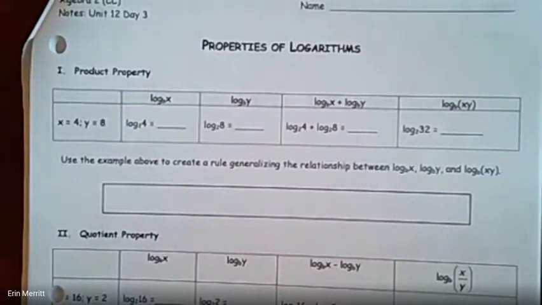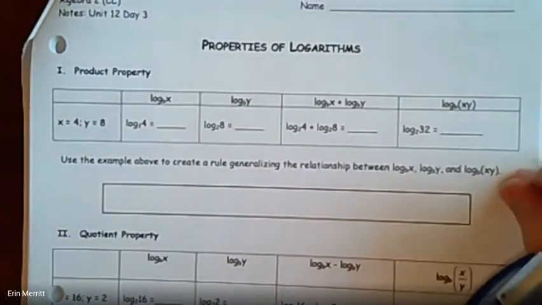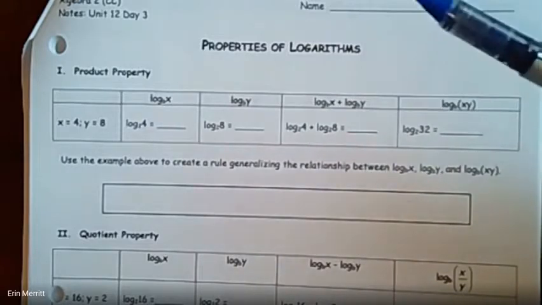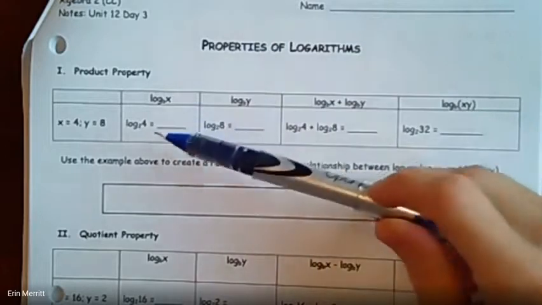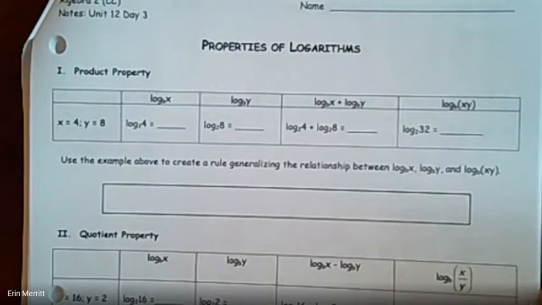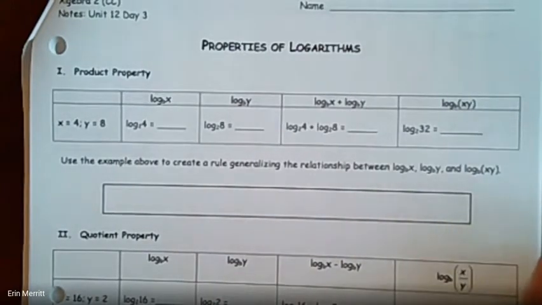So what we're looking at for today, there are 3 different properties that you have to know how to use with logs to be able to manipulate and change them around. This page asks you to evaluate a bunch of really simple logs, and then we're looking for a little pattern. You might be better off pausing the video, calculating each one of these, and then looking for the actual rule. So here's your chance to hit pause. Otherwise, I'm going to keep going, so you can go with me, but I'm going to go quick.